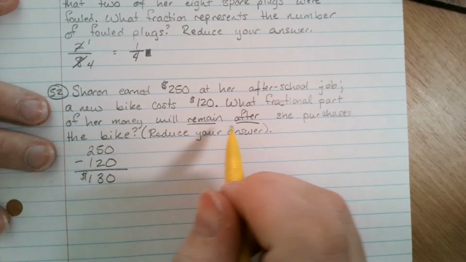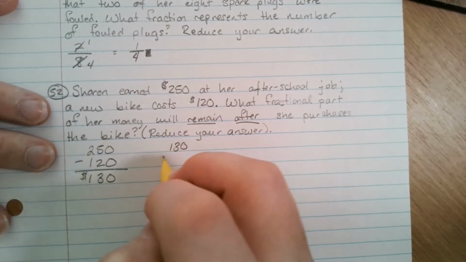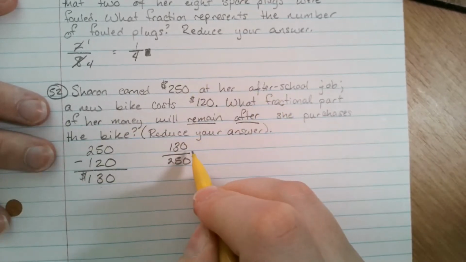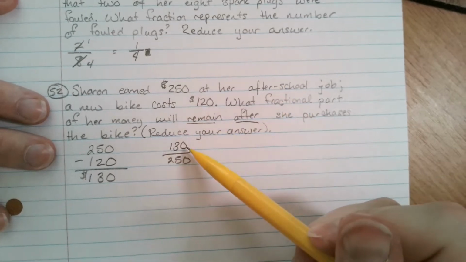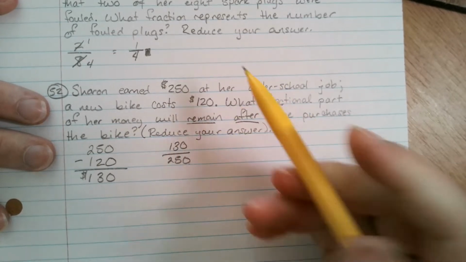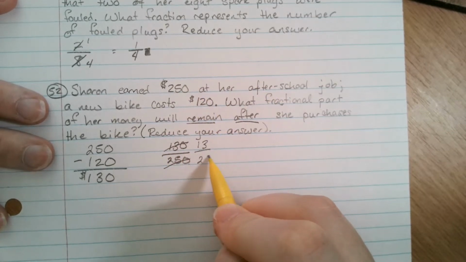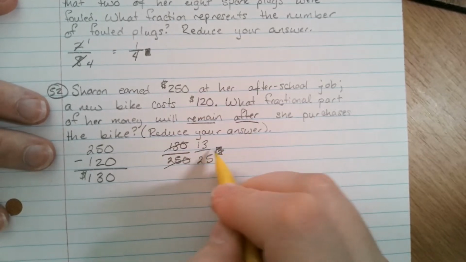So the fractional part of this, with $130 remaining from her 250 earned, I get the gist that both of these are divisible by 10, so that would be 13 over 25. This does not reduce, so this is your fractional part.